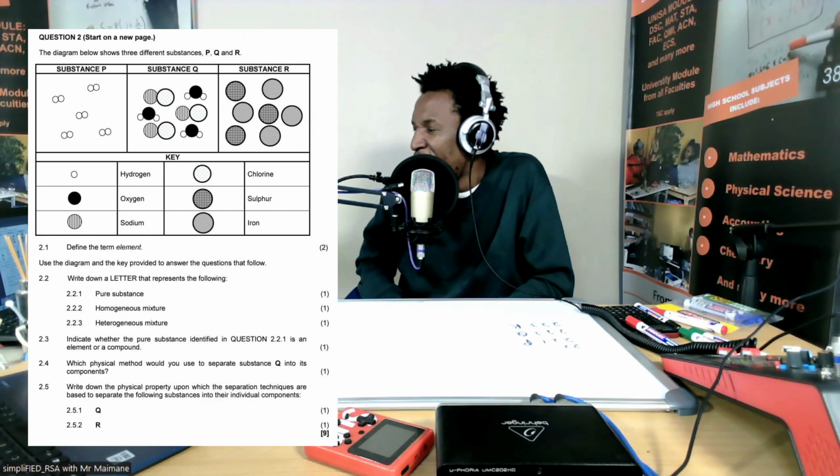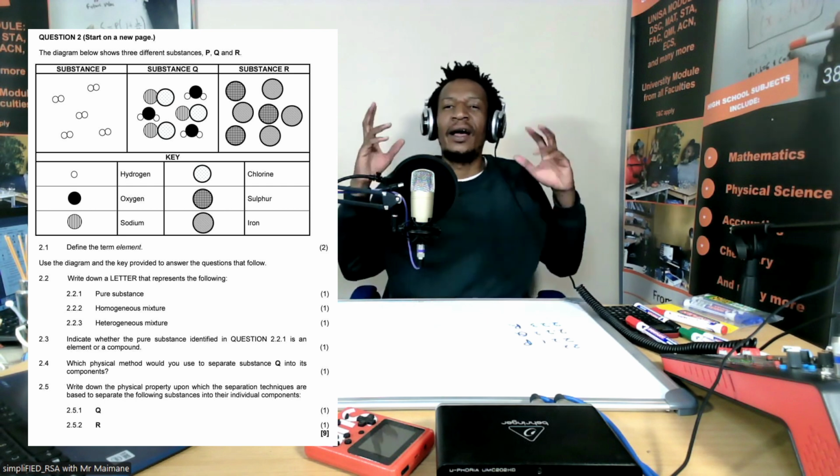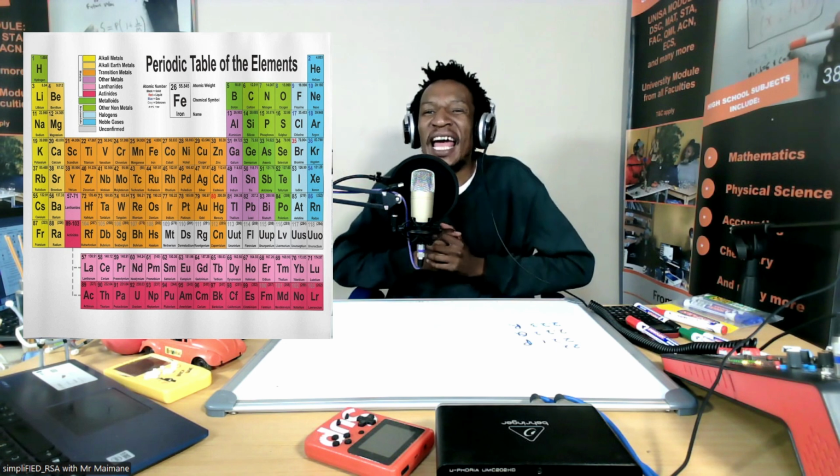2.3, the question states, indicate whether the pure substance identified in question 2.2.1 is an element or a compound. Sharp. We then say a periodic table consists of a collection of elements, right? Now, the elements react together to form compounds.